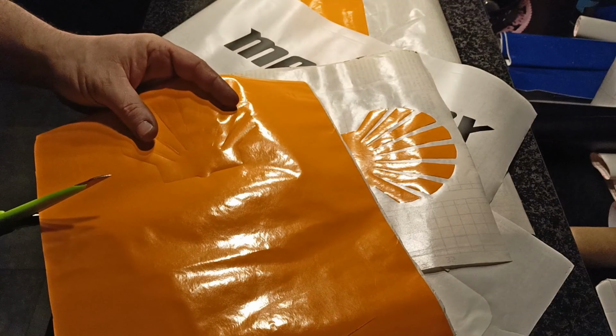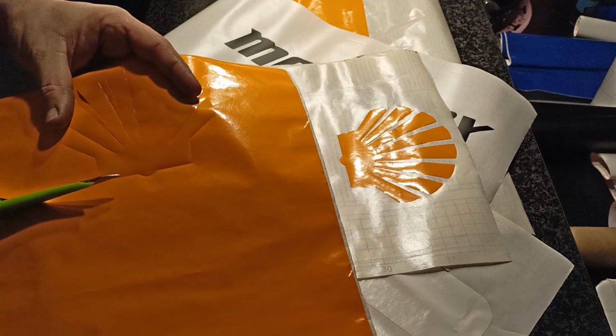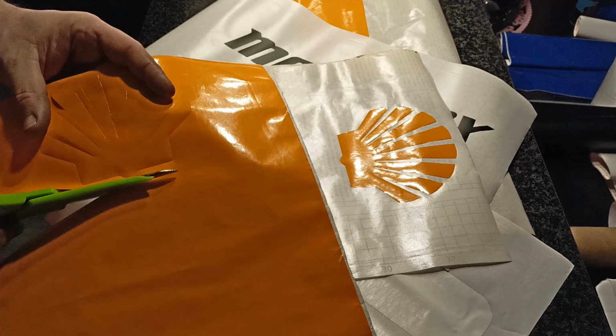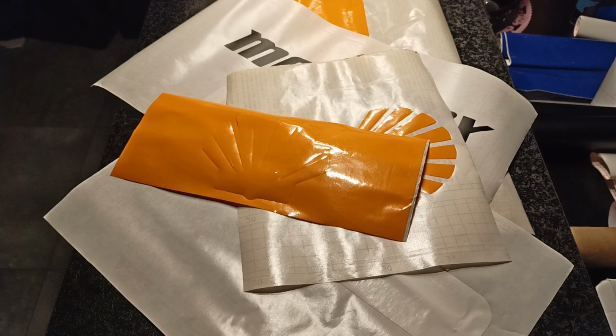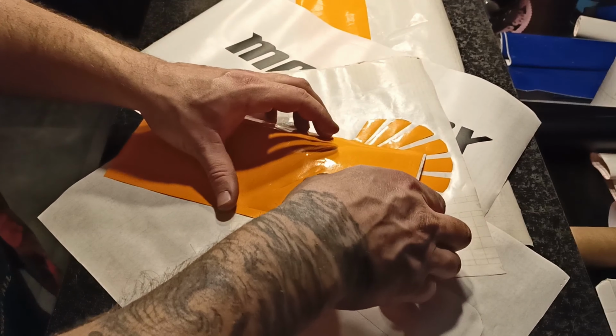A few moments later. Taking off everything around what we have cut with the plotter, and taking off the foil all around the actual form.